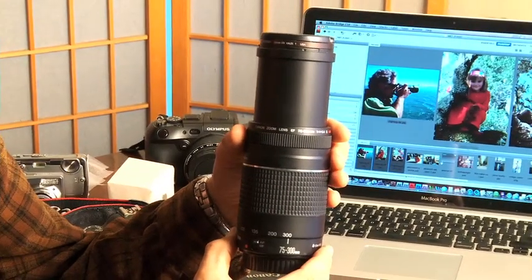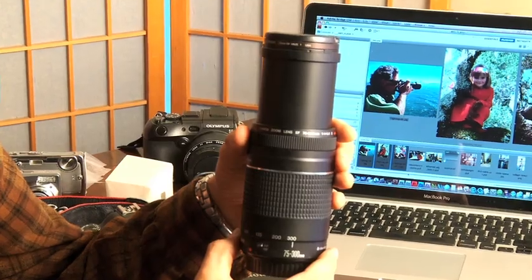There are two kinds of lenses. There's a prime lens that only has one focal length, and then there's the more common zoom lens, which has a telephoto and a wide angle to its focal length. The focal length of your lens describes whether it's a wide angle or a narrow angle of view. A narrow angle of view also will magnify the image.